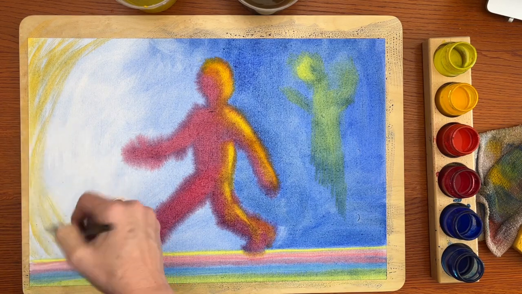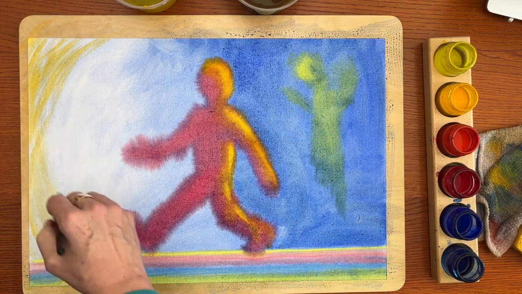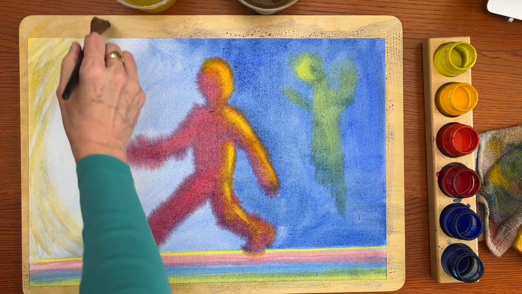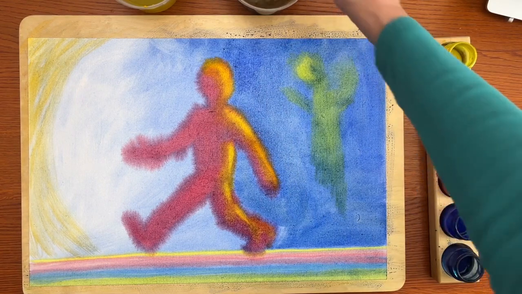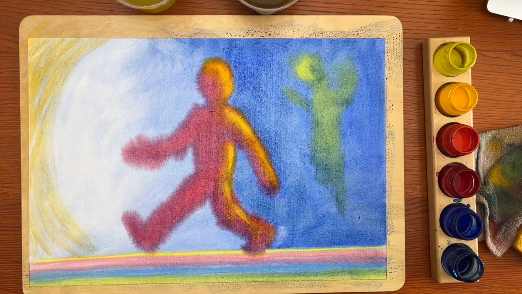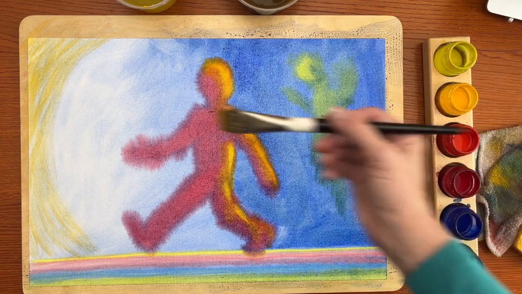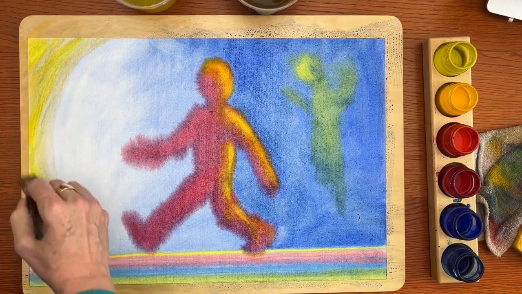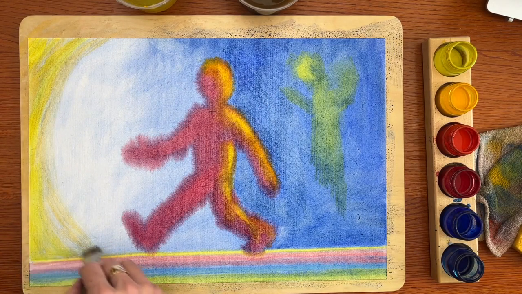I want to make sure that my brush is fairly dry, so I'm not kind of globbing on the paint, but I want to bring this golden glow into the future. Maybe even a little lemon yellow too. Sort of brightness into his future.